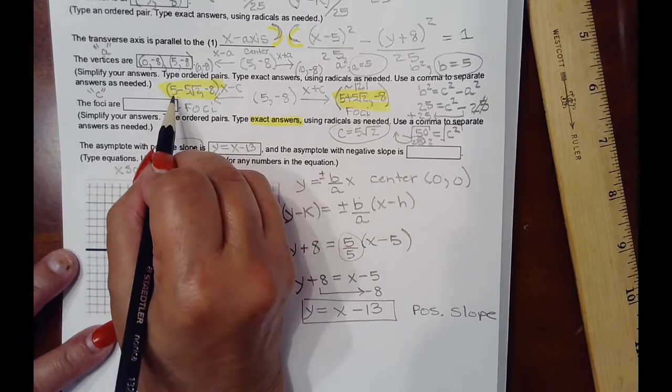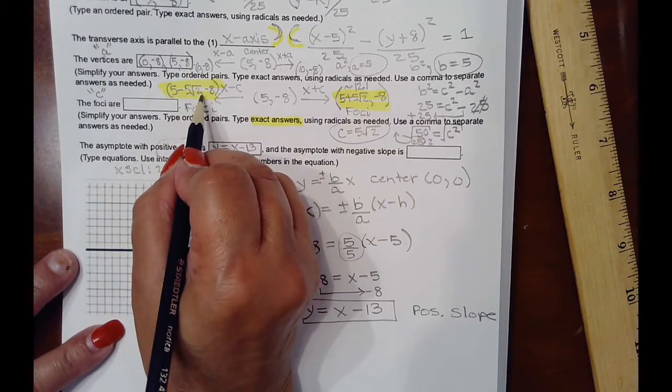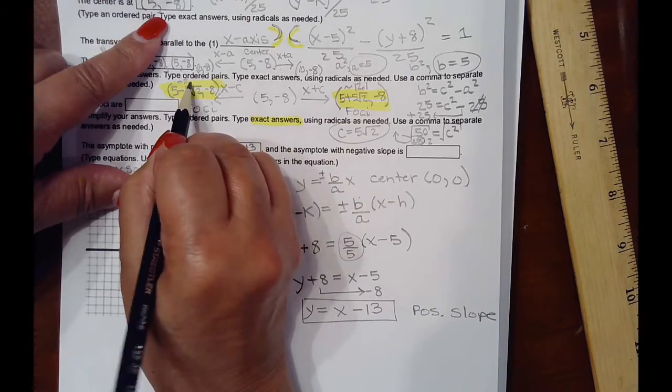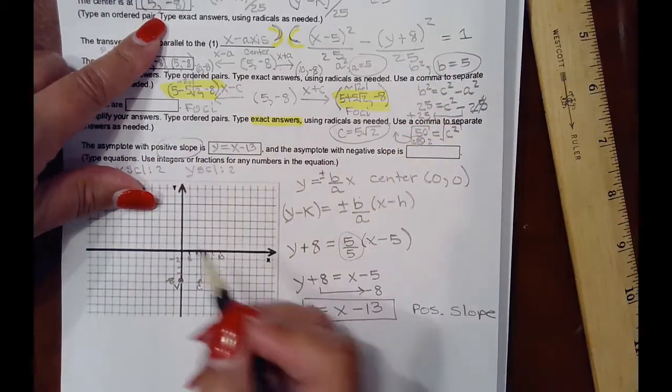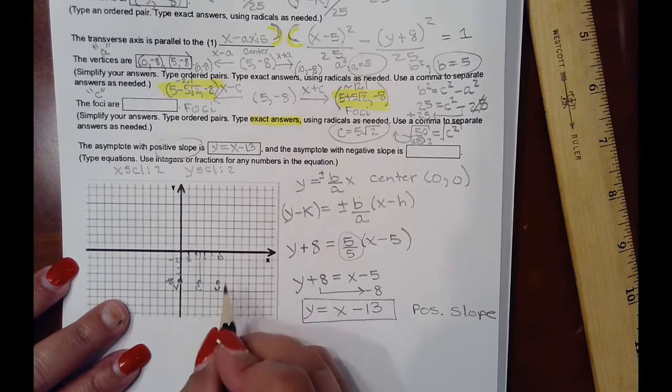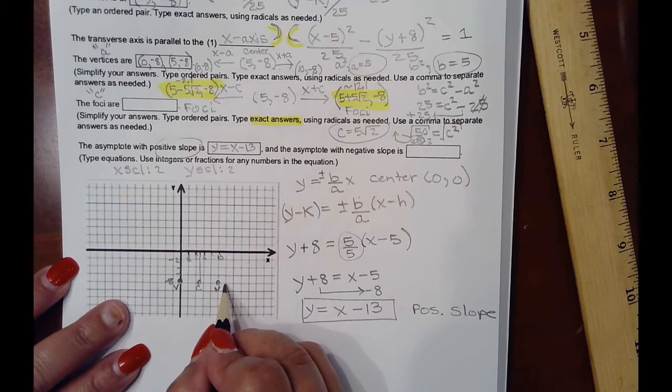And this right here, 5 minus 5 square roots of 2, that's approximately -2.1. If you do want to plot the foci, but I don't think it's required when you go into MyMathLab to actually plot the foci points, but you'll have to see when you go in there. They may ask you for it.